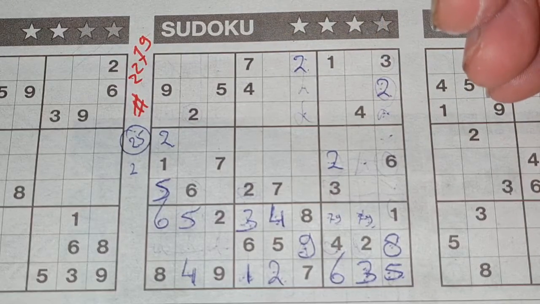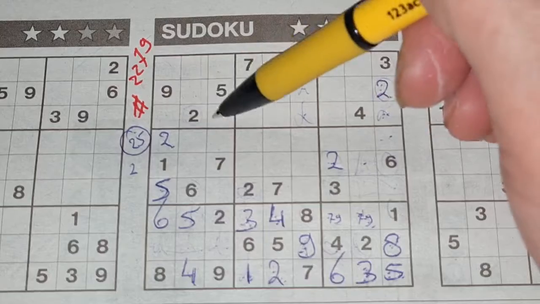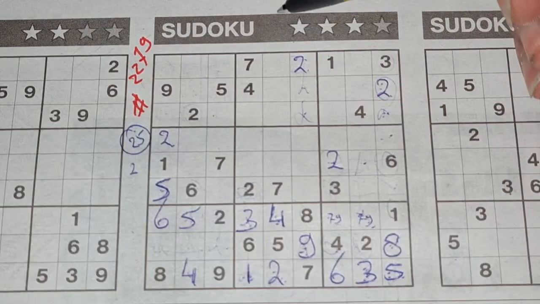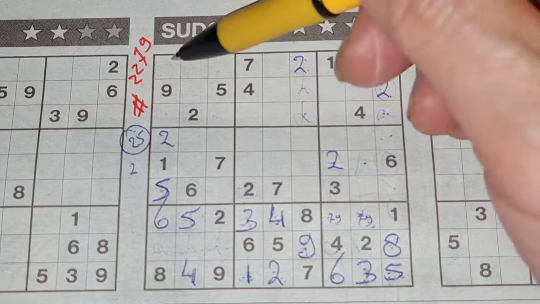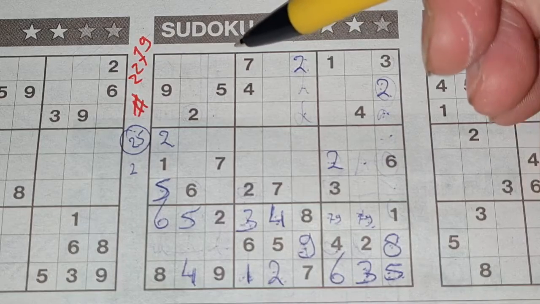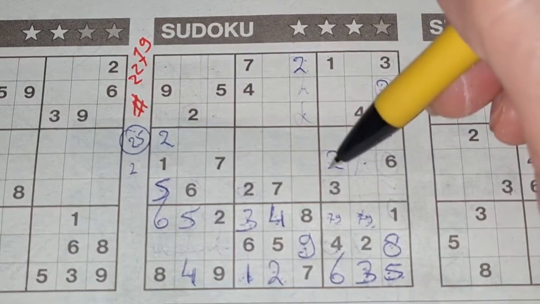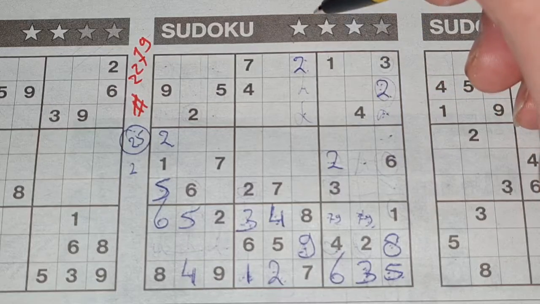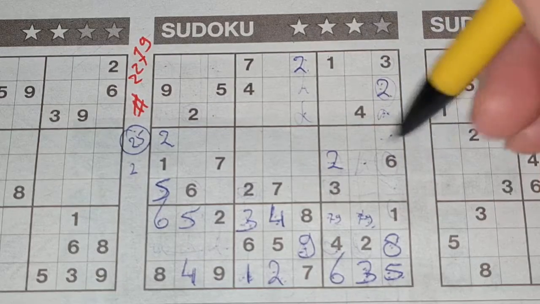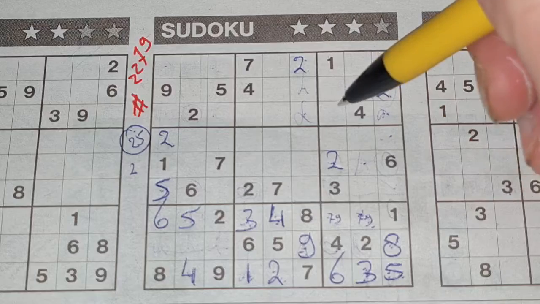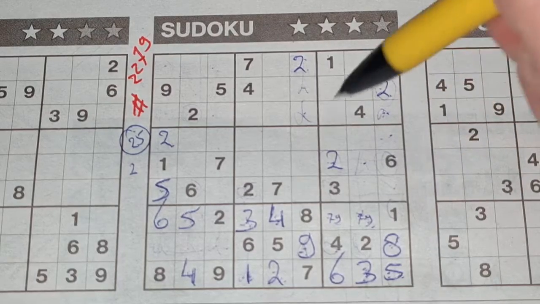I need pairs. 1. How about the 3? 4, 4. Well. Yeah. I'm thinking.